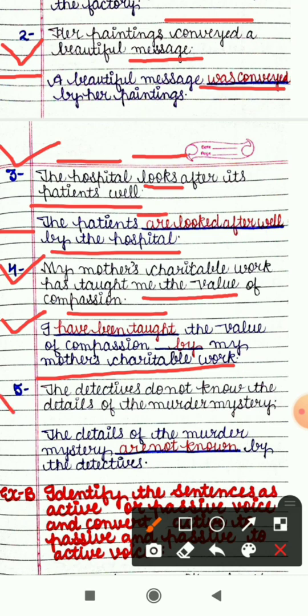Fifth sentence is the detectives do not know the details of the murder mystery. The subject is the detectives, and what is the object? The object is the details of the murder mystery. That means our new subject will be the details of the murder mystery. And first of all, this sentence is in simple present tense, means present indefinite tense. So when we will make it into passive voice, that time the helping verb will be is, am, are according to the new subject. And our new subject is the details of the murder mystery, which is plural, so we have used are with it. Are not known by the detectives. Here detectives became the object in the sentence, which was the subject in active voice. Now let's move forward and see exercise B.